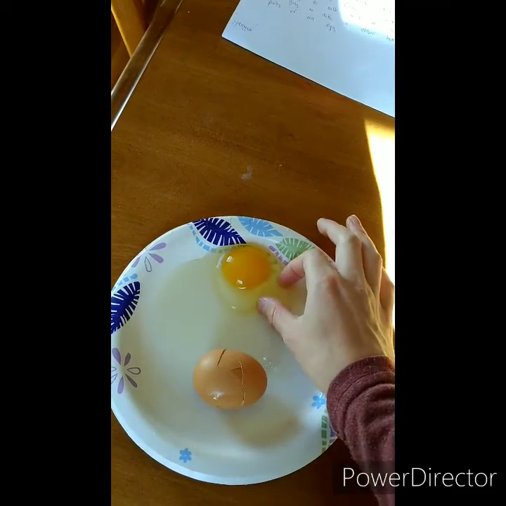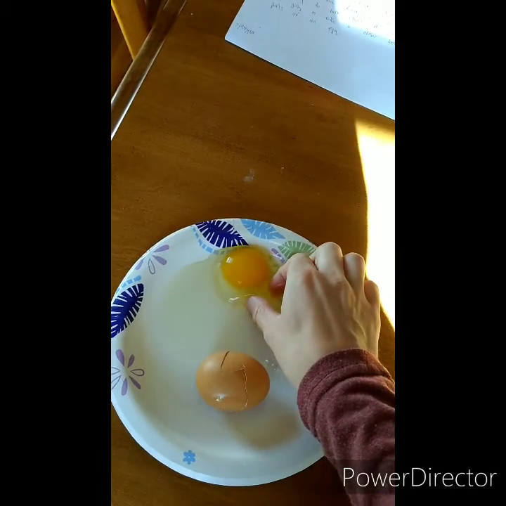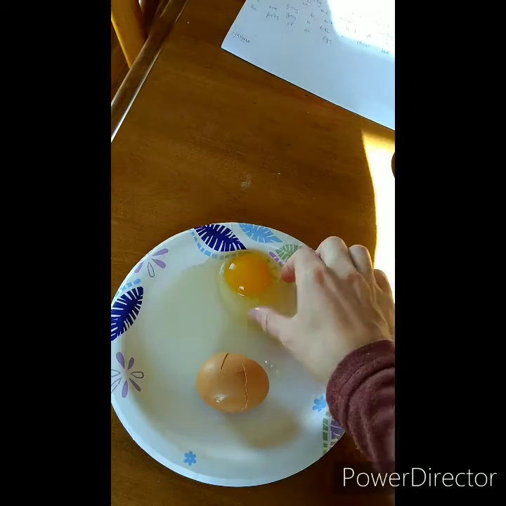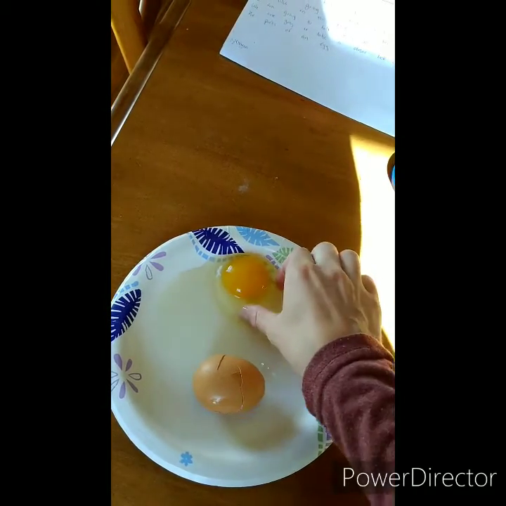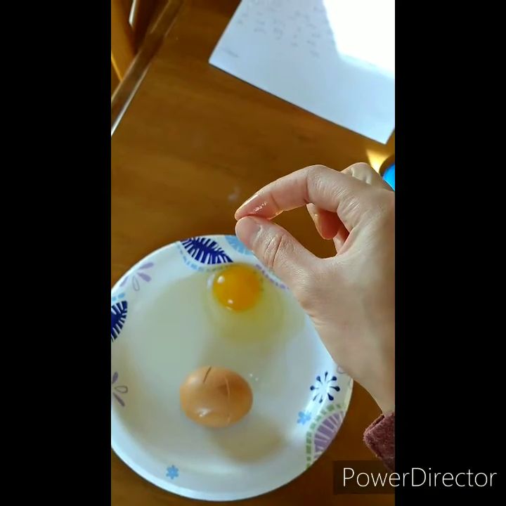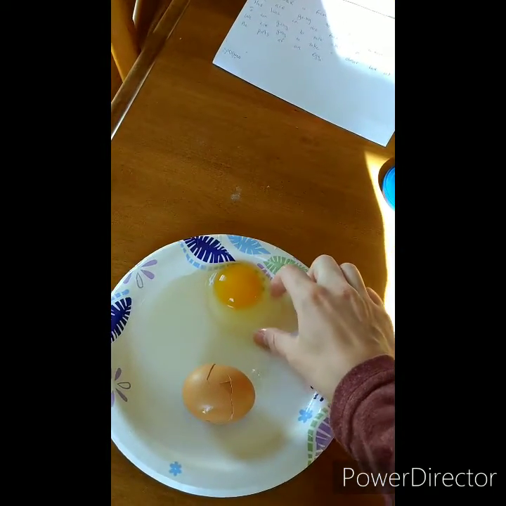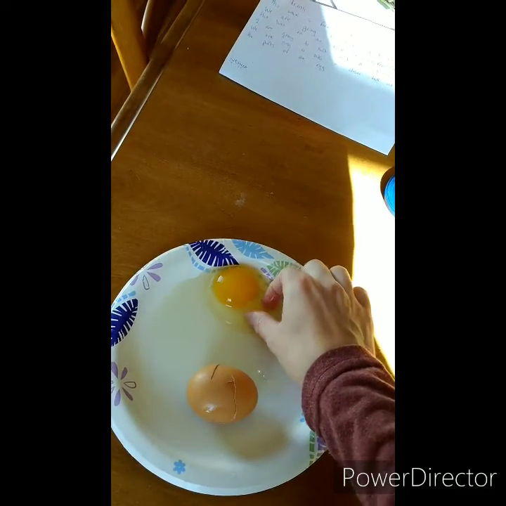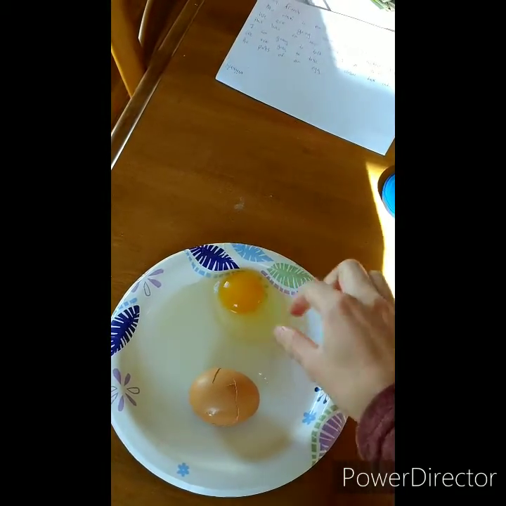And then we're going to feel the egg whites. Ooh, that's also very slimy. Kind of gooey too. Look, I can't even pick it up. It just slides right out from my fingers. It's wet. You can see my fingers look a little wet. And it's kind of cold because it came out of my fridge. So the egg is actually kind of cold right now.